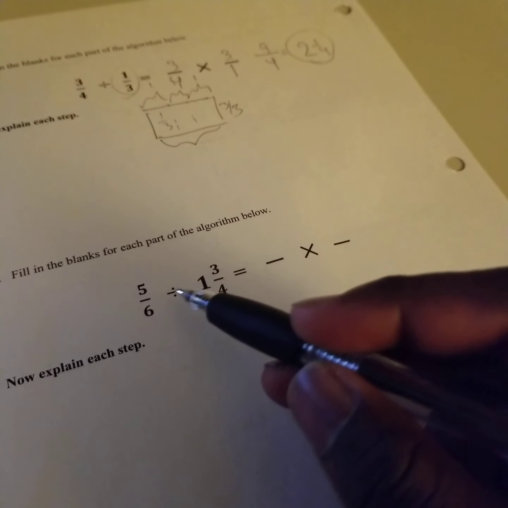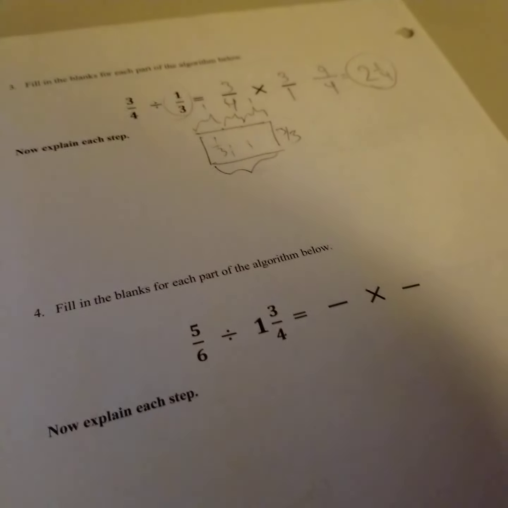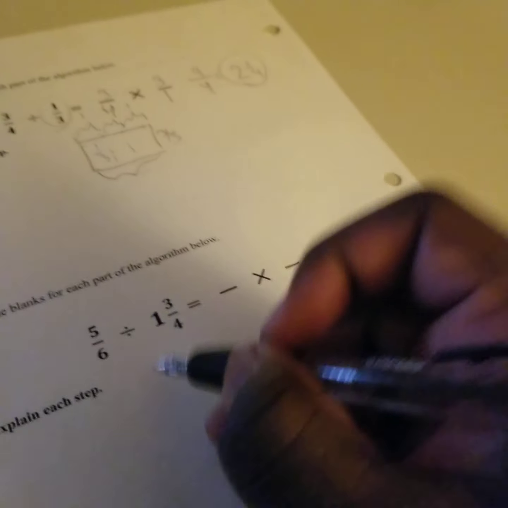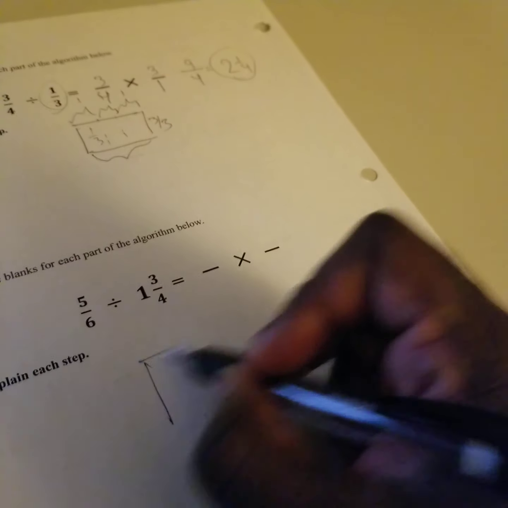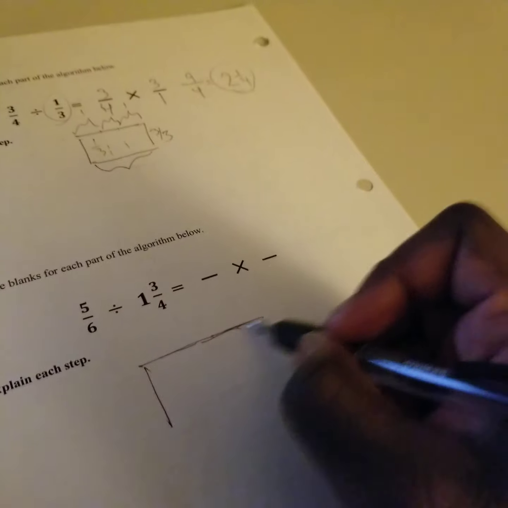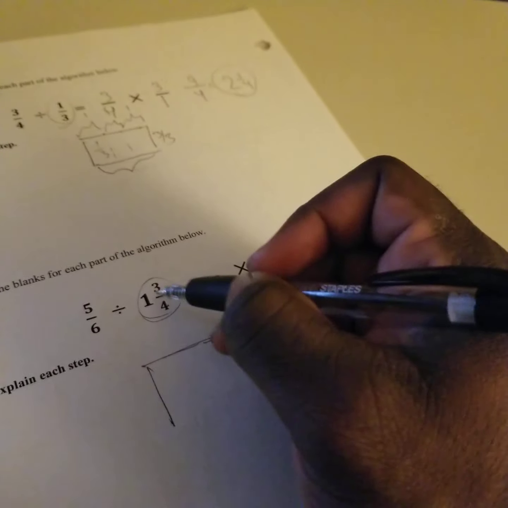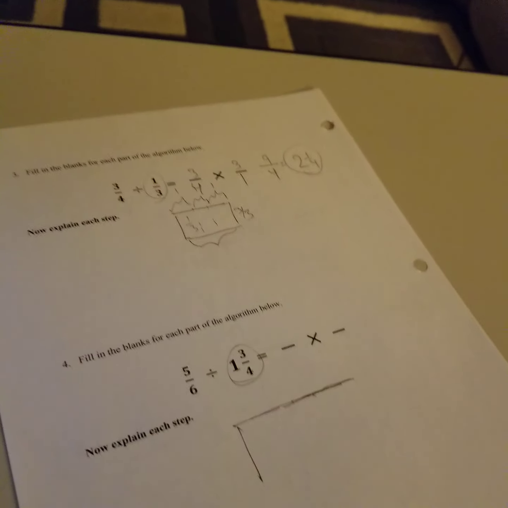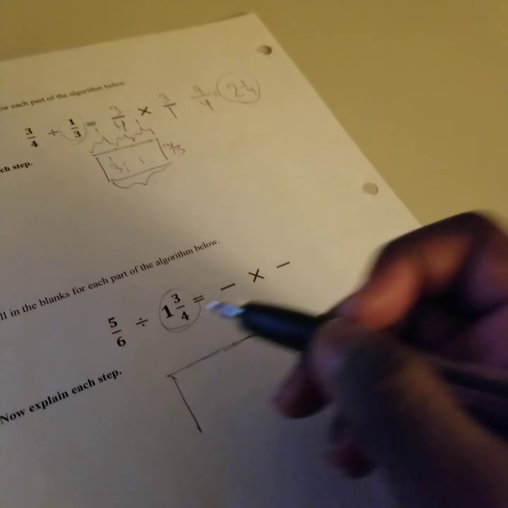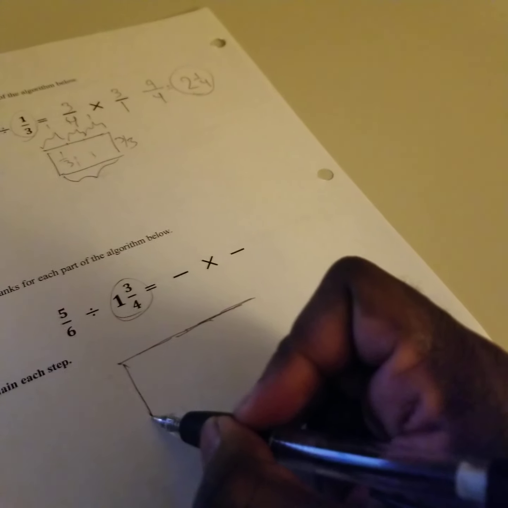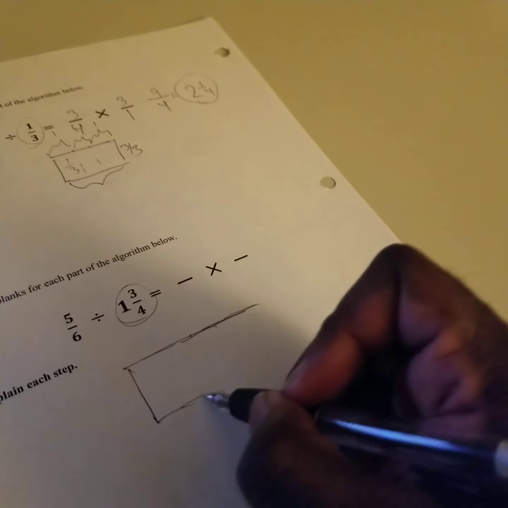And last but not least, we have 5/6 divided by 1 3/4. Normally we would ask ourselves how many times our divisor can fit into the BMU. However, 1 3/4 is larger than 1, so only a fraction of it is going to fit.